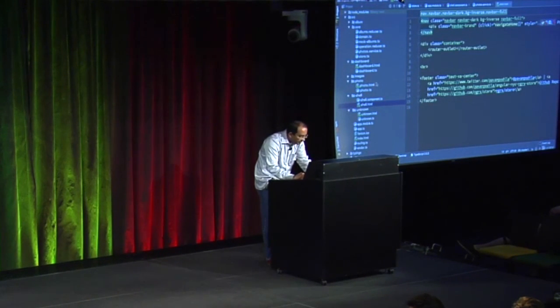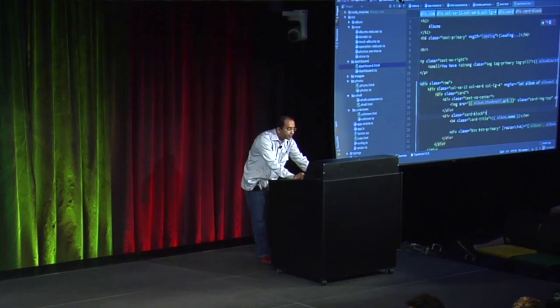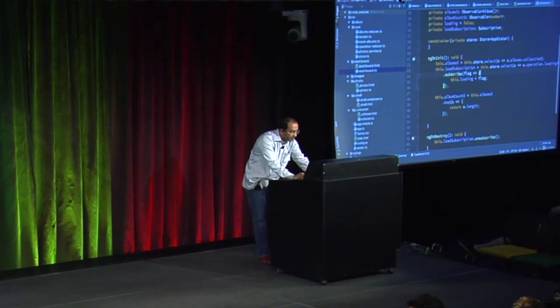So let's see over here. I think it's in the dashboard, sorry. So the dashboard actually shows you the loading if the loading is true. And inside the dashboard component, you have actually subscribed to the store itself. So here is where you're selecting the albums and you have a subscription to the load. And when you subscribe to it, you get your loading flag, which you set on your component, and simply use that to render your template.